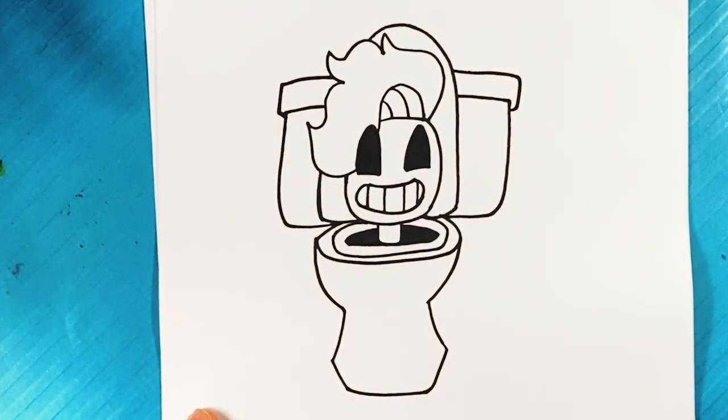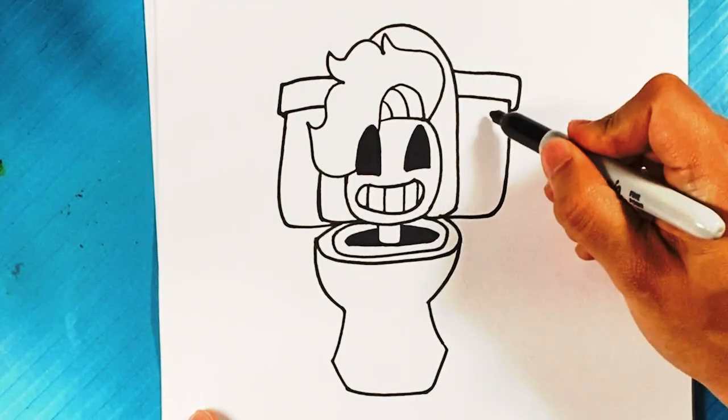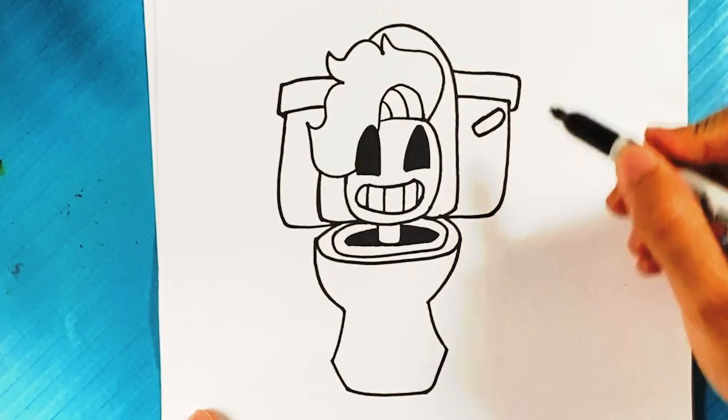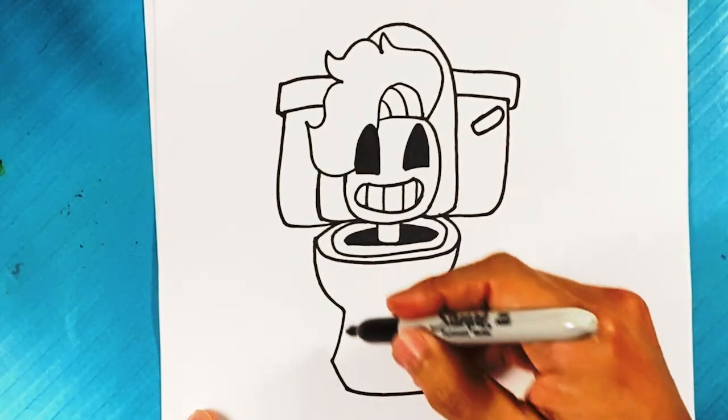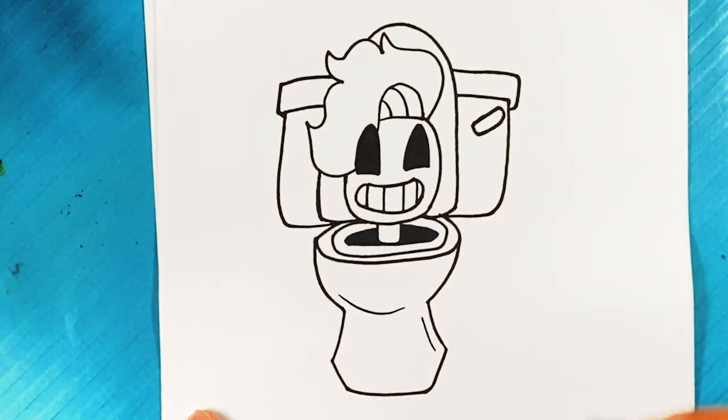So we have that tank in the back, which is, like I said, very important. And I want that handle on the toilet. I don't know if I should put it in the front or the side, but I'm going to put it in the front over here, where you press that lever. Another thing I'm going to do is throw a thin line here underneath to give it a little bit of form. And that's pretty much it.